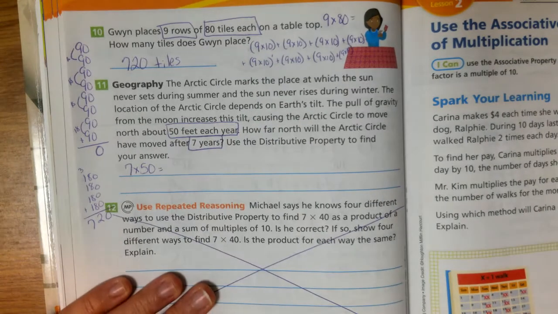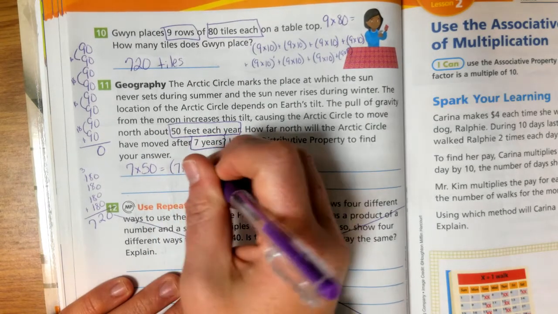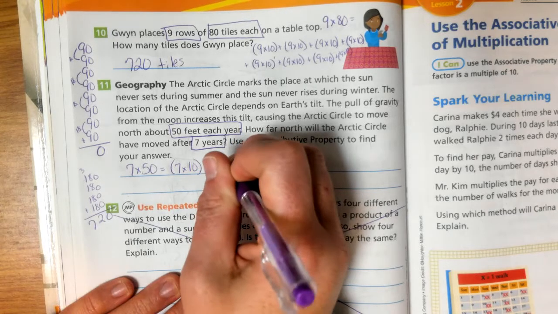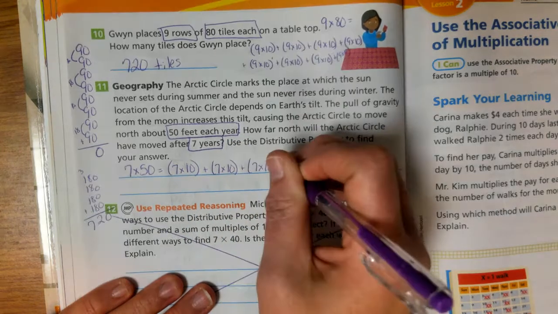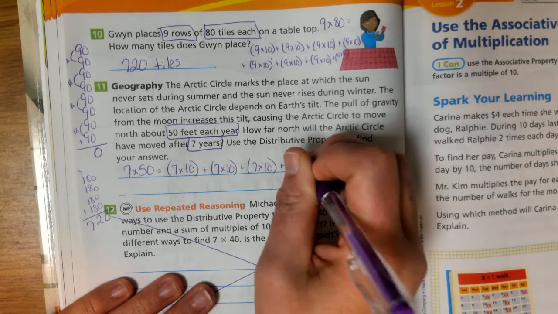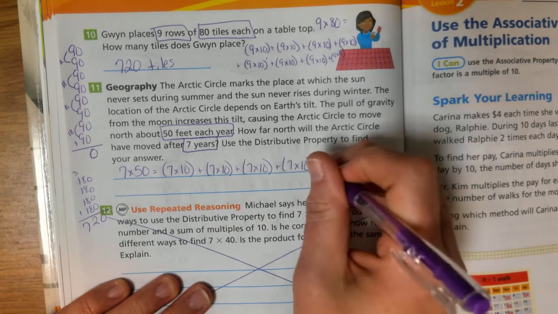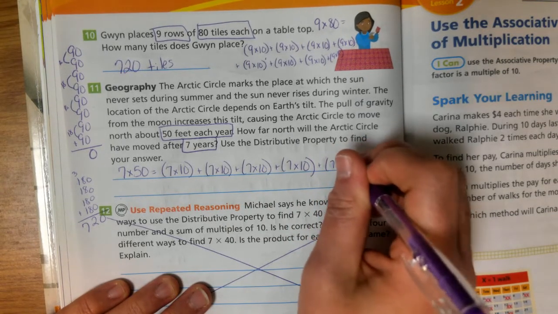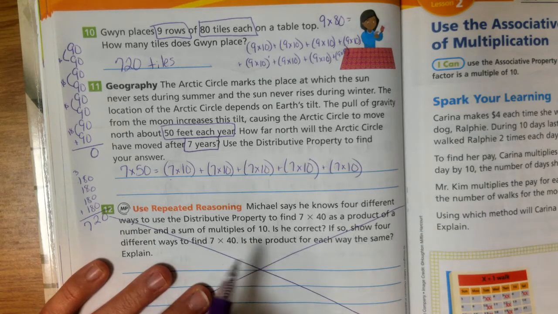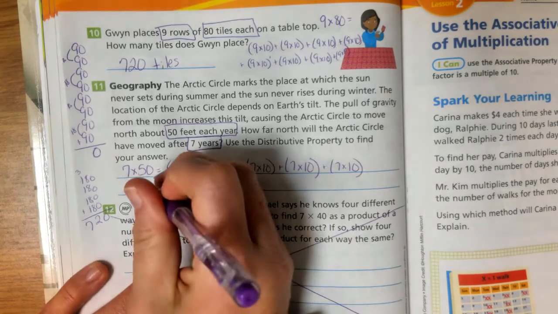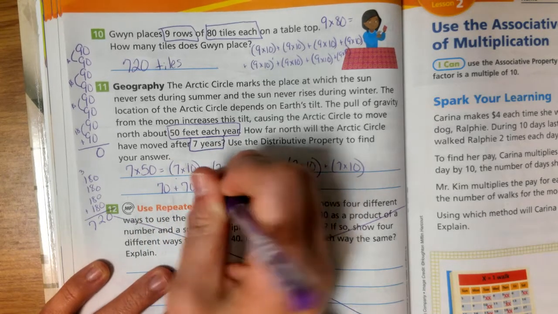which is the same as 7 times 10 5 times. One, two, three, four. I need one more. So 7 times 10 equals, count by tens 7 times. You should get 70. So we're going to do 70 5 times.